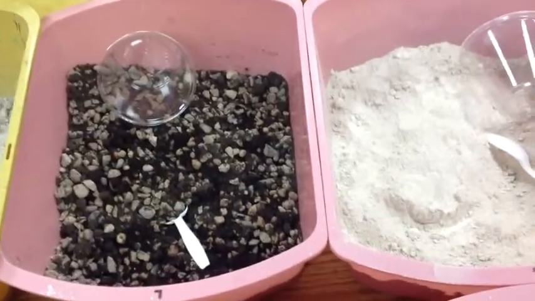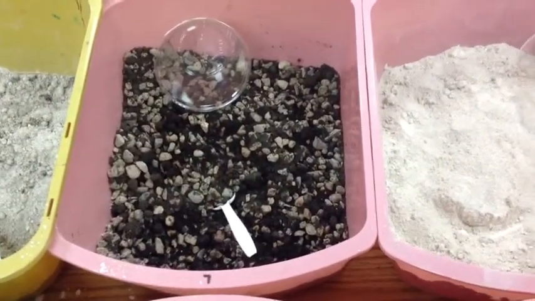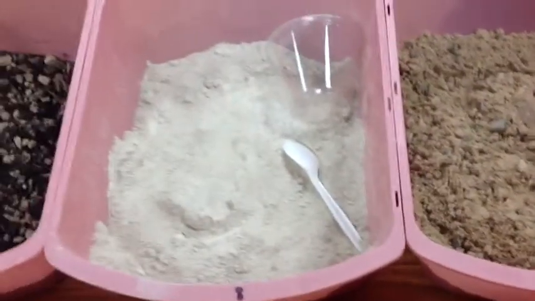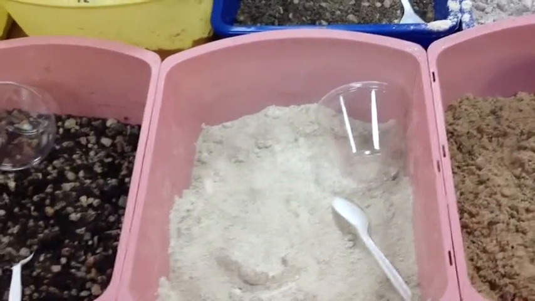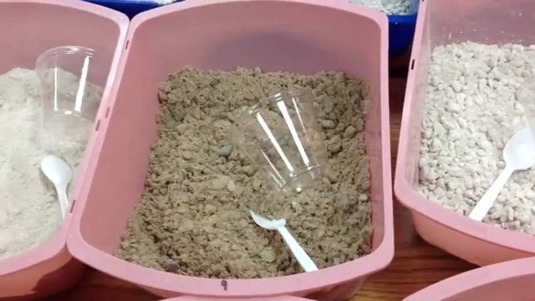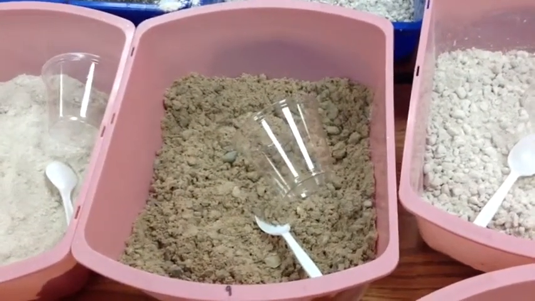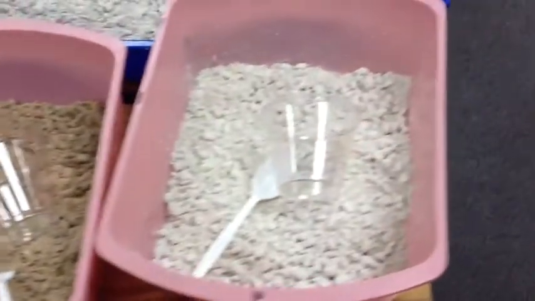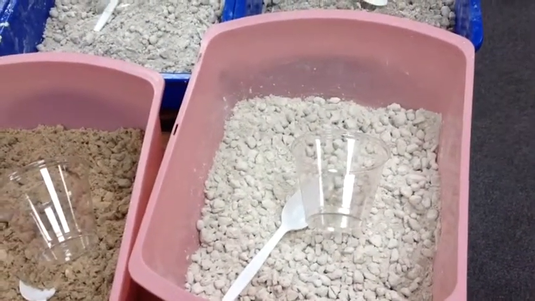Seventh type is 50% soil and 50% rock. Eighth type is 50% sand and 50% clay. Ninth type is 50% sand and 50% rock. Type number 10 is 50% clay and 50% rock.